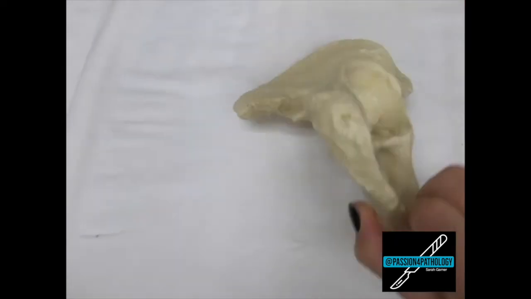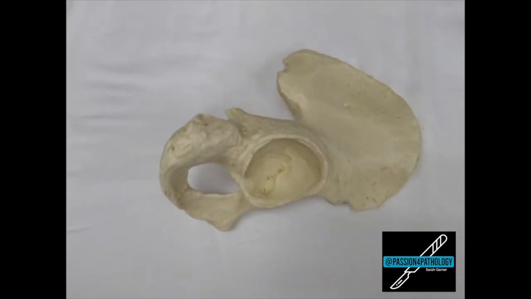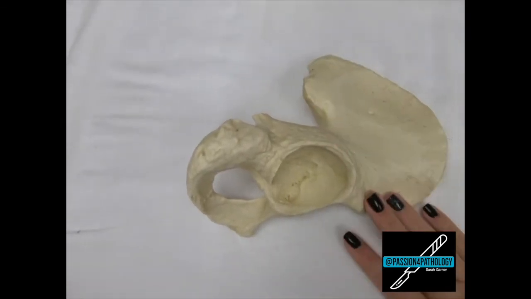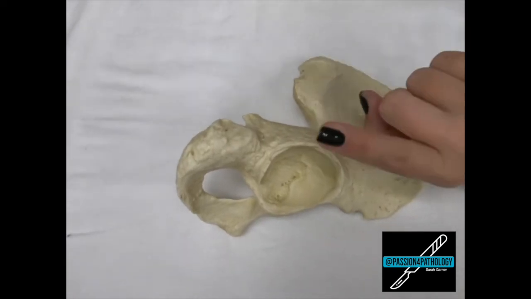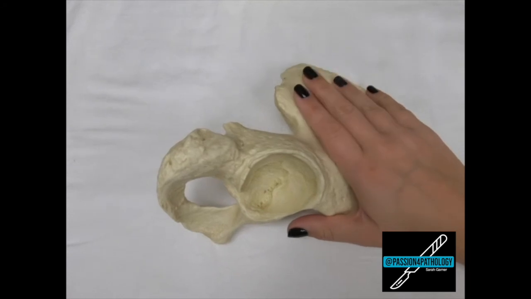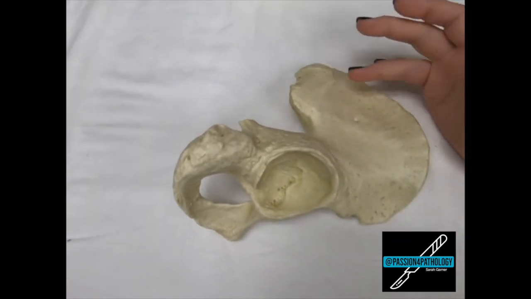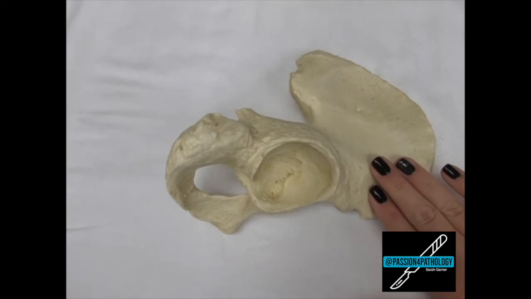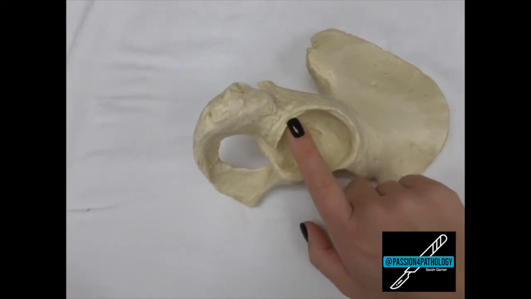Now if I flip it over, on a lateral view or an external view, the gluteal surface is all smooth. There is no roughened area. So that's the first thing I always tell people to look for. So if you see just a smooth surface, you know that this has to be the external view or the lateral view. This is your gluteal surface. And then after that, you see this.